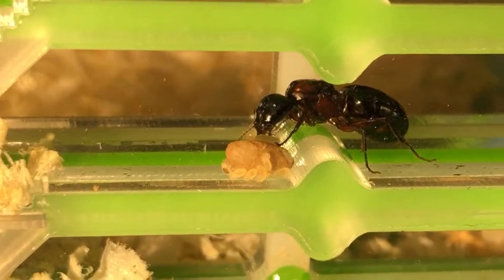If I can draw it quickly, because maybe that doesn't make sense. If this is the head of the ant, then we have the 2 compound eyes, and then we have the 3 simple eyes that look like this, and then we have the antennas.